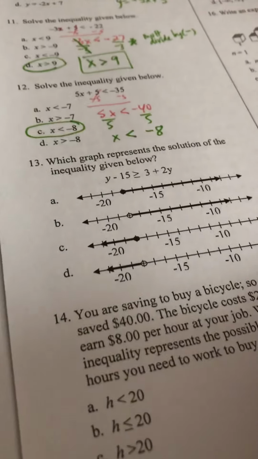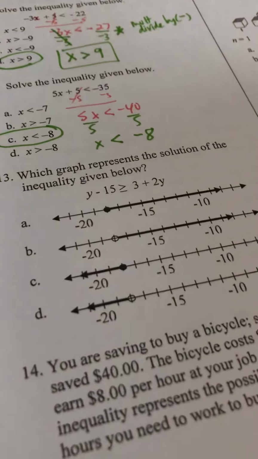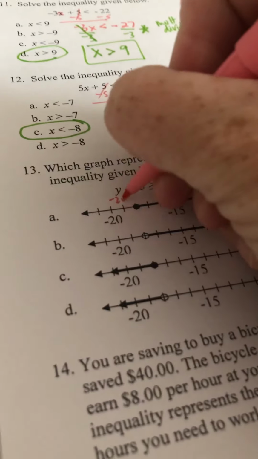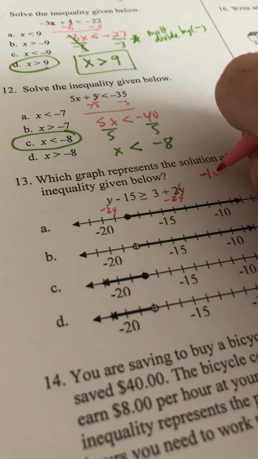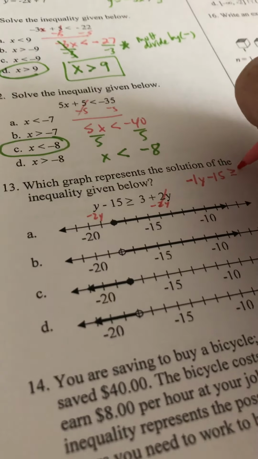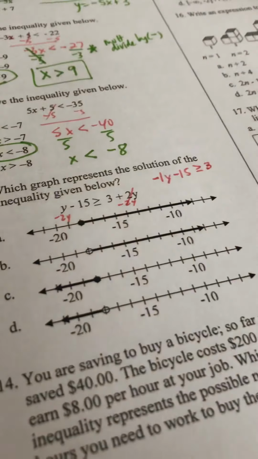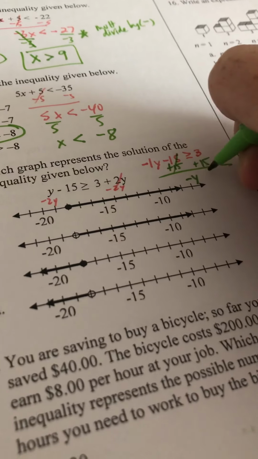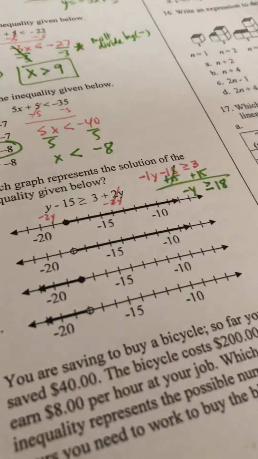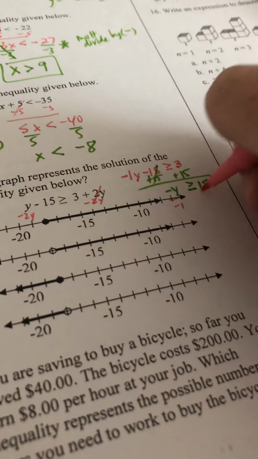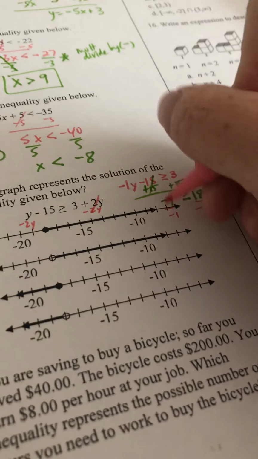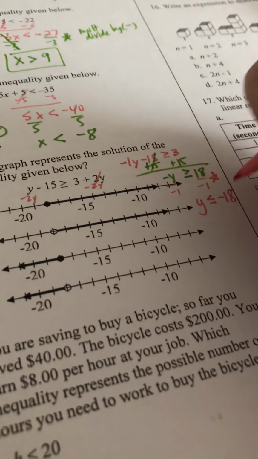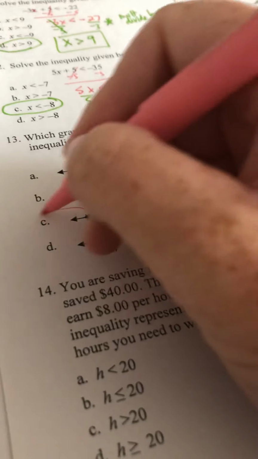All right, looking at number 13, we have to first get our y's together. So it's a positive 2y, and I'm going to subtract 2y, so that I have a negative 1y minus 15 is greater than or equal to 3. Then I'm going to add 15 to both sides, giving me a negative y is greater than or equal to 18. And then right here, when I divide by a negative, I'm going to put a little star. When you multiply or divide by a negative, that switches the sign. So it's no longer greater than, it's going to be less than or equal to negative 18. And so that's why the answer is C.